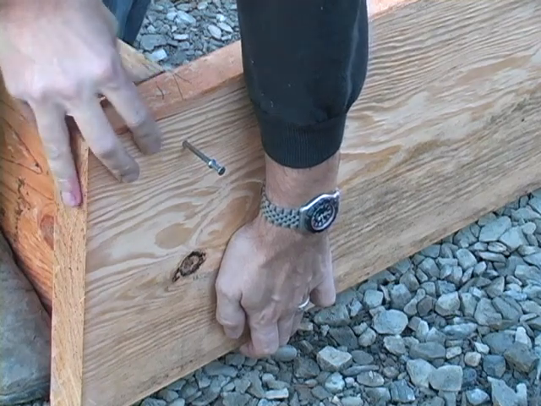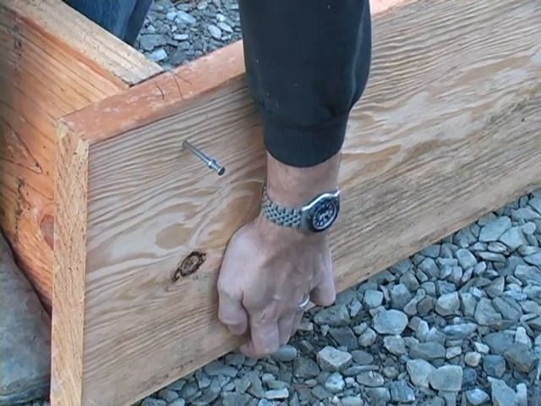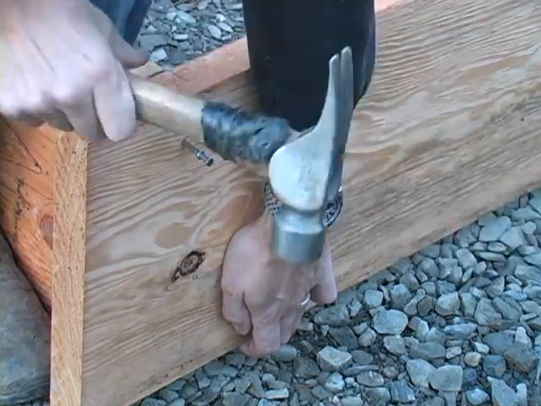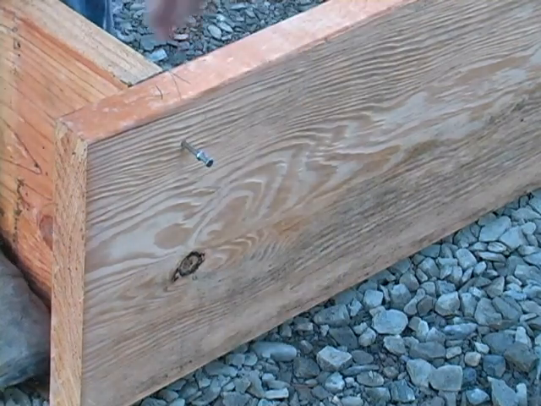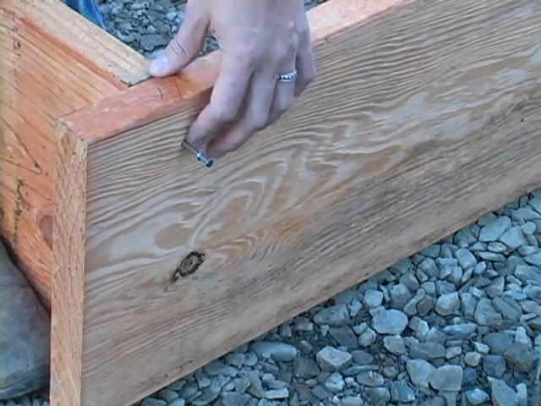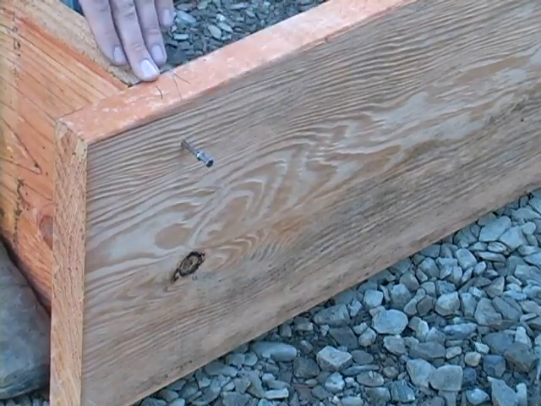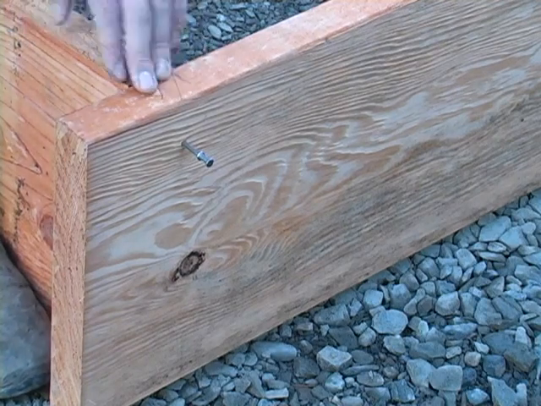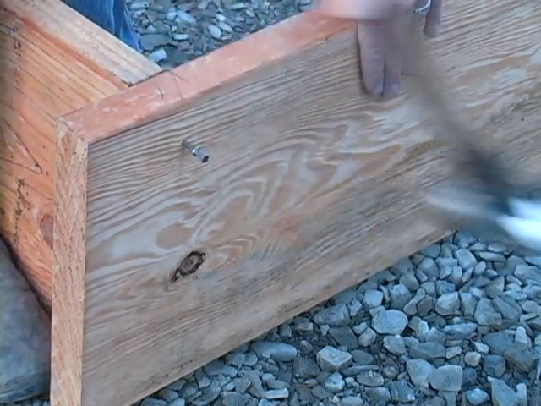I want to be sure that the tops are lined up nice and flush, and one shot locks them together. So now I can go back and tighten this up by hammering it in later, but I just wanted to get it in. Now I can adjust everything, make sure I'm perfectly flush, which I am in this case, and I'll drive it home.